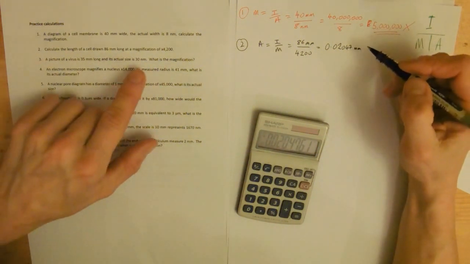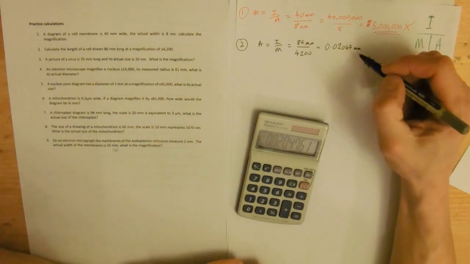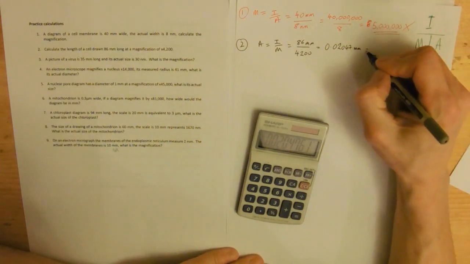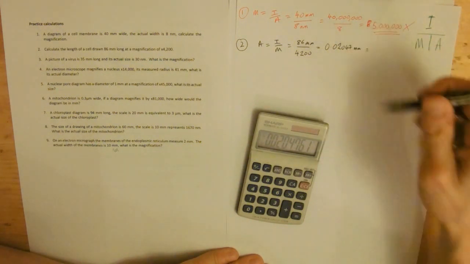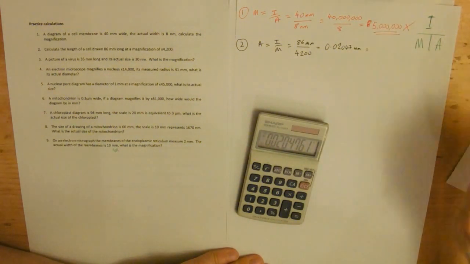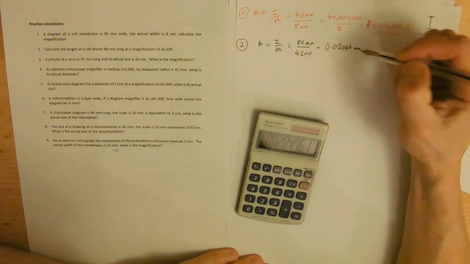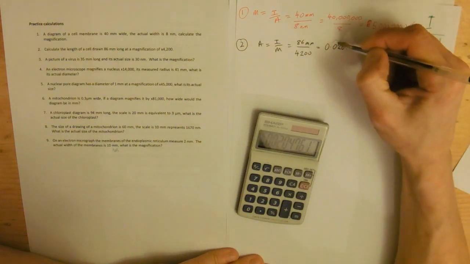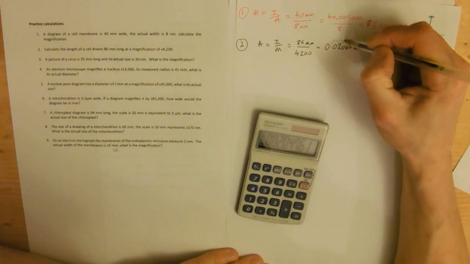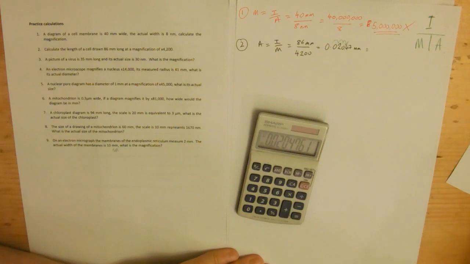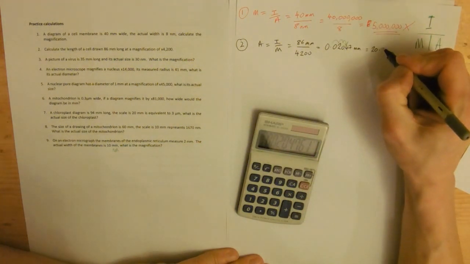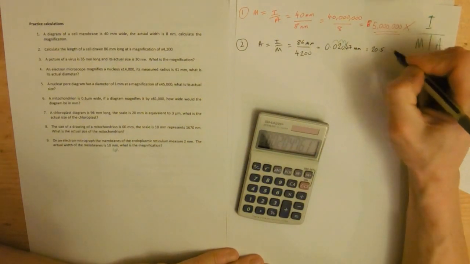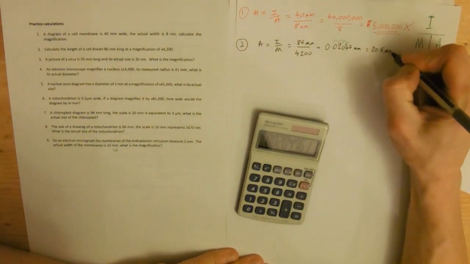It doesn't ask for any particular units here, but I'm going to change that to micrometers, a more sensible number. To do that, I'm going to move the decimal place 3 times. So I'm going to go 1, 2, 3. Okay, and I'm going to put it there. And so that's going to be our 20.47 or 20.5 micrometers.